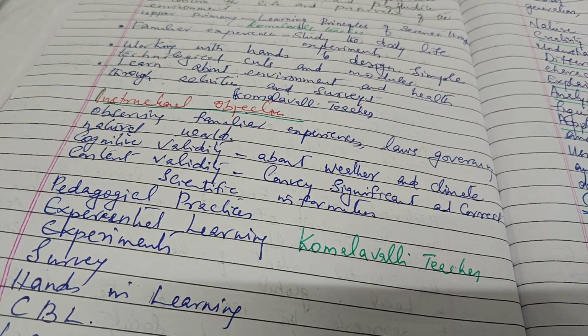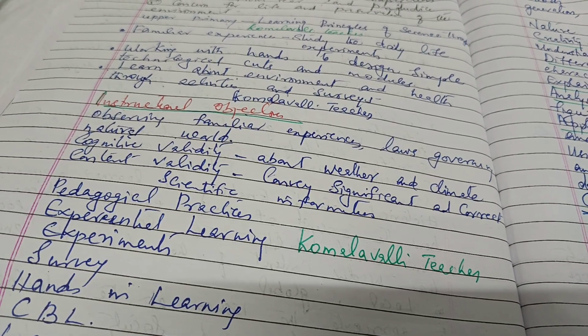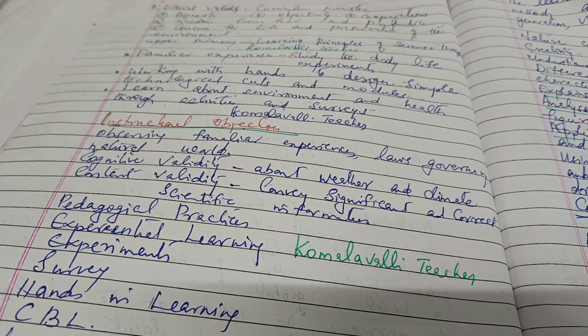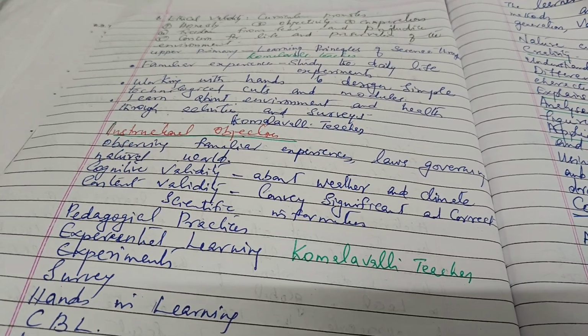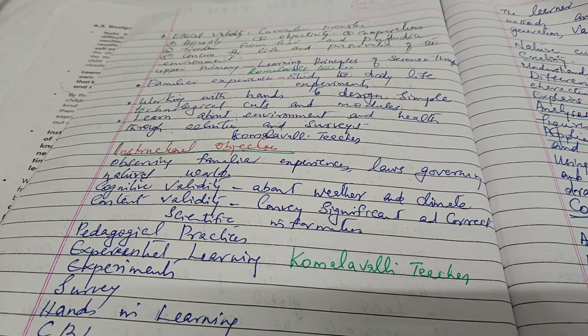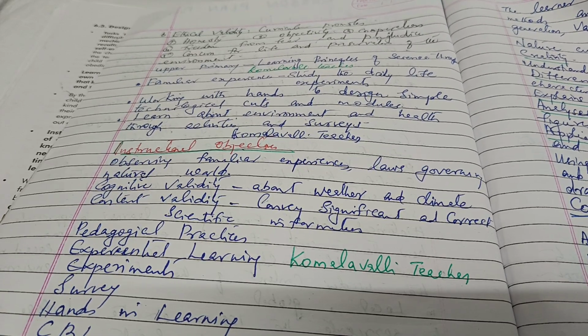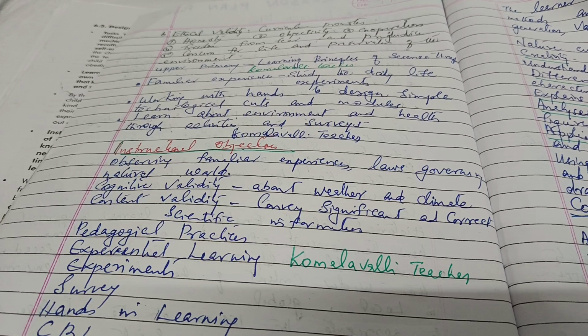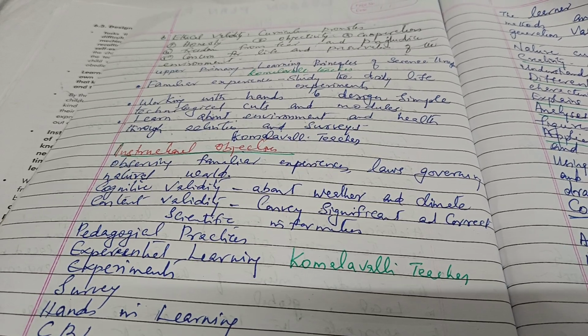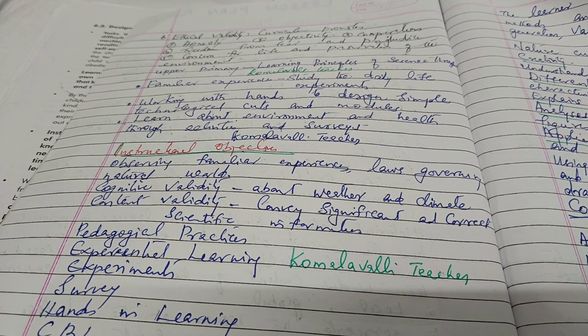And the content validity here is to convey significant and correct scientific information regarding weather and climate. The same topic can be taken into social science also. And when social science is concerned, we talk about which place is the coldest one, which place has a very hot climate.